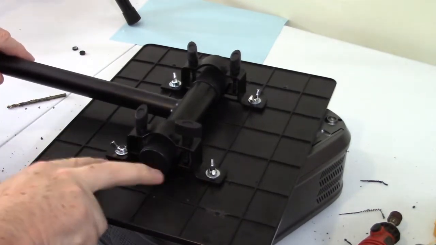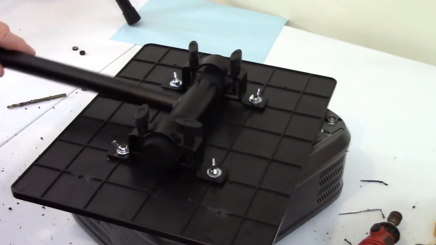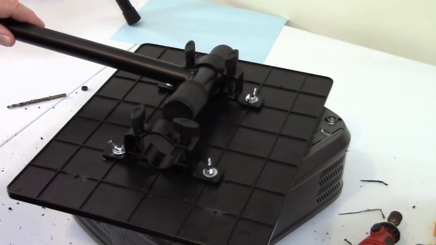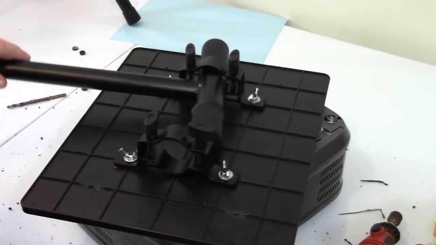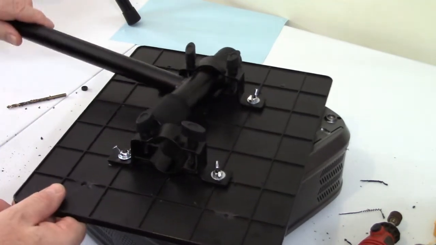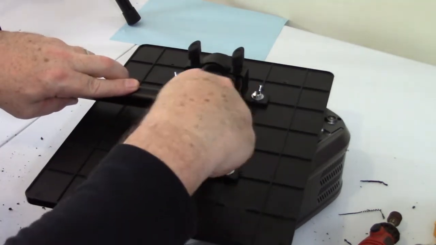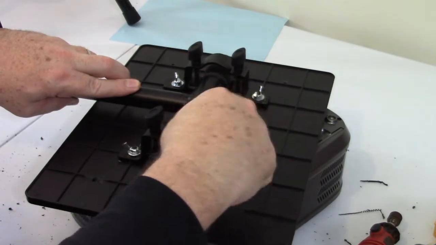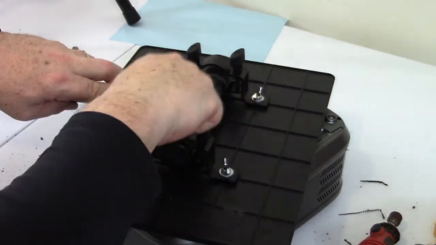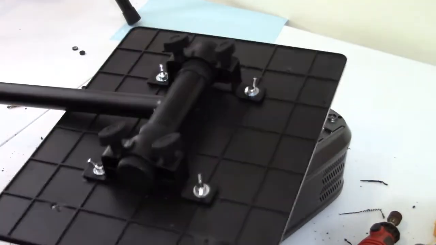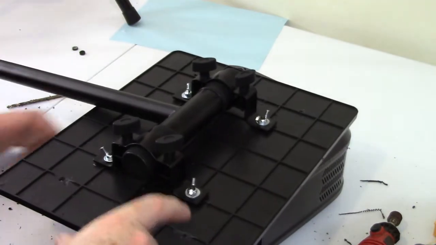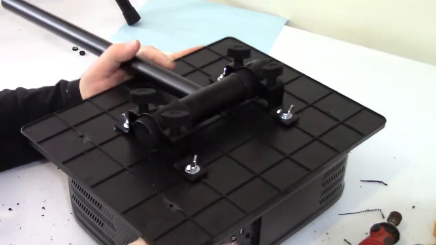Alright, so now I've got my brackets on here. This thing is in place. It can't quite slide out on its own. But we can go ahead and tighten it down to where it's close to being tight. As long as we can maneuver it, we should be fine. Alright, so now that's tight. Now I can go ahead and put my screws onto my projector.